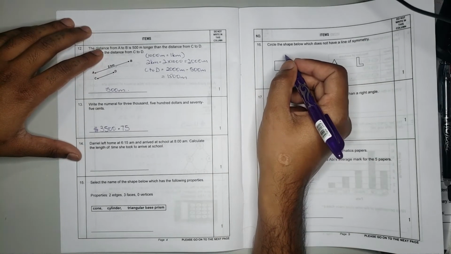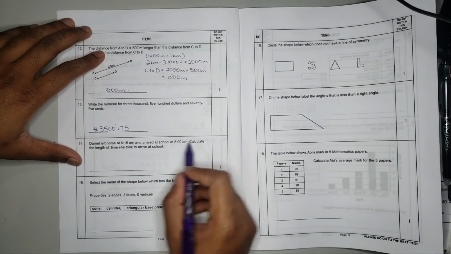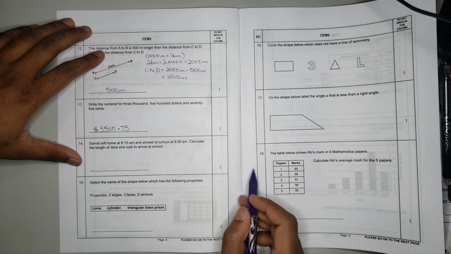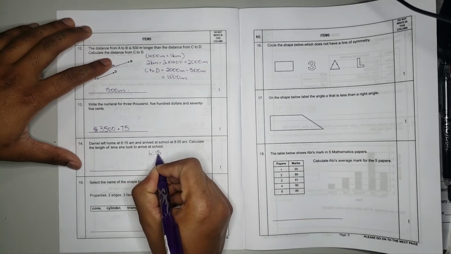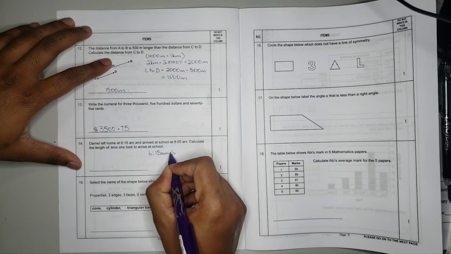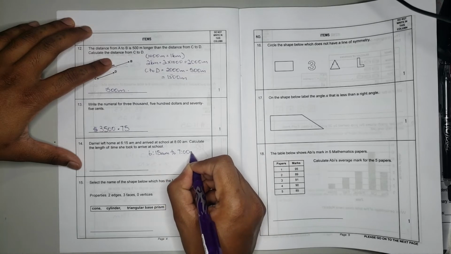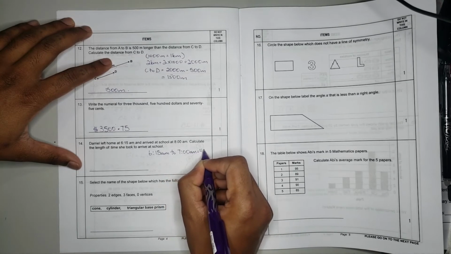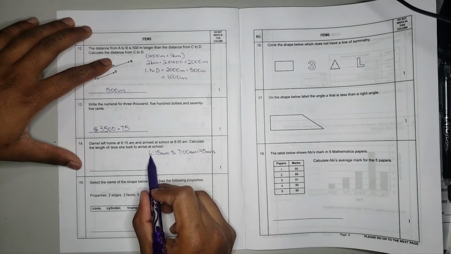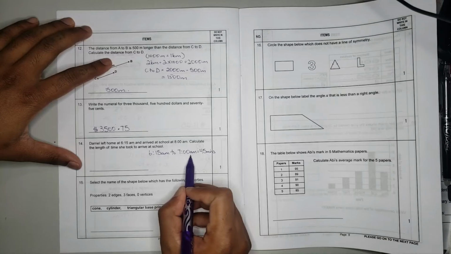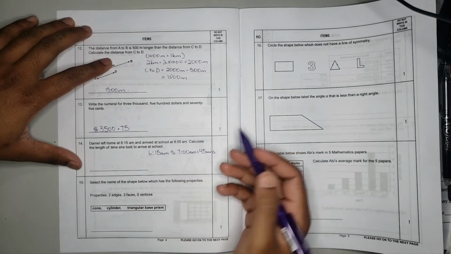Daria left home at 6:15 a.m. and arrived at school at 8 a.m. Calculate the length of time she took to arrive at school. So length of time, 6:15 a.m. to the nearest whole hour, which is 7 a.m., it is 45 minutes, because 45 add 15 will give you 60.